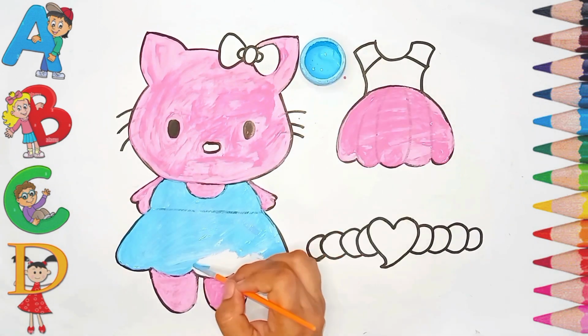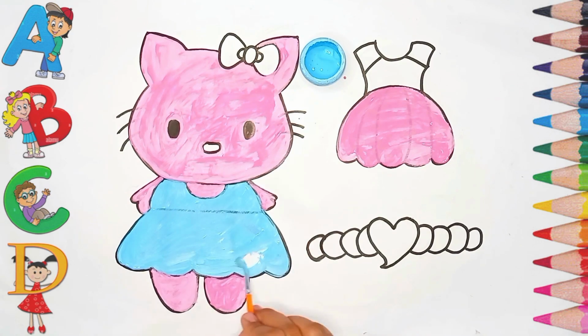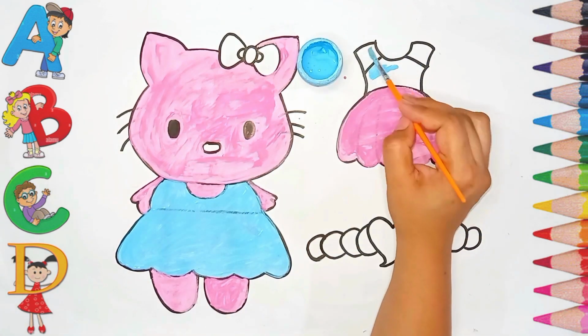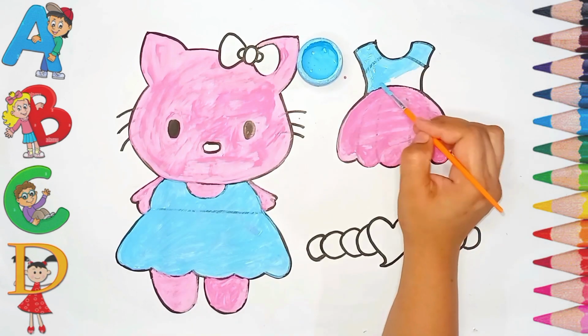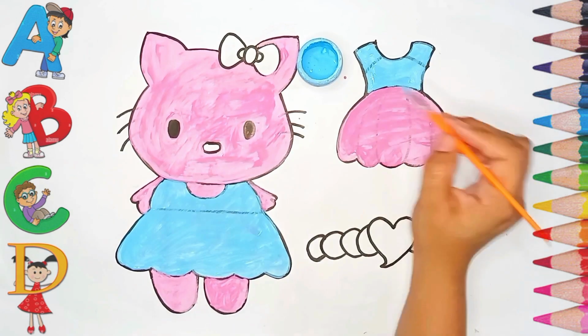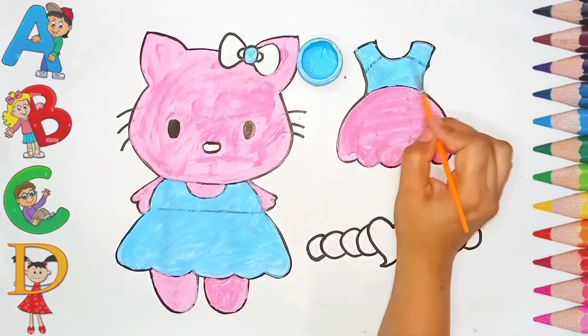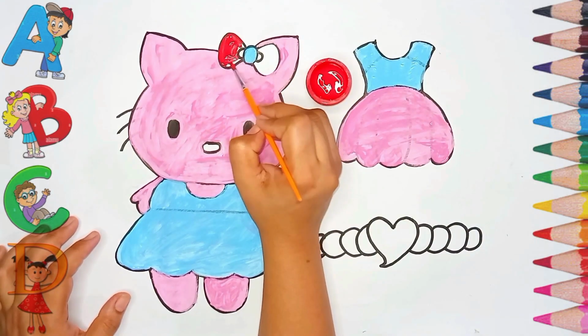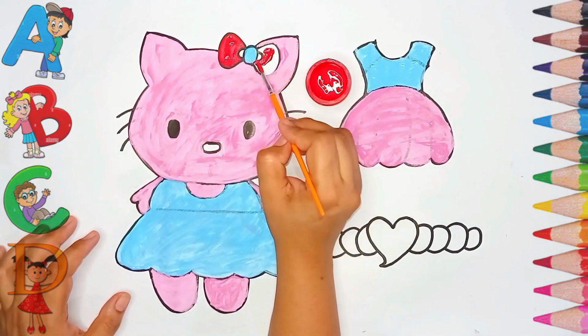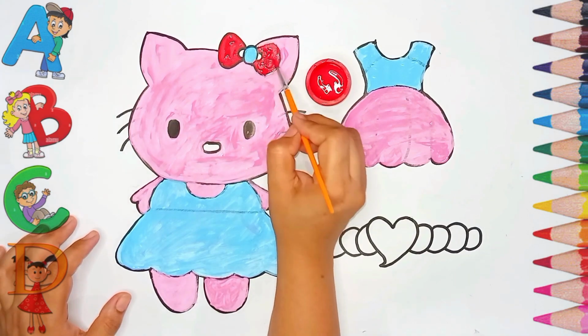R is for rabbit, rabbit. S is for sun, sun. T is for toad, toad. Red color. U is for umbrella, umbrella.